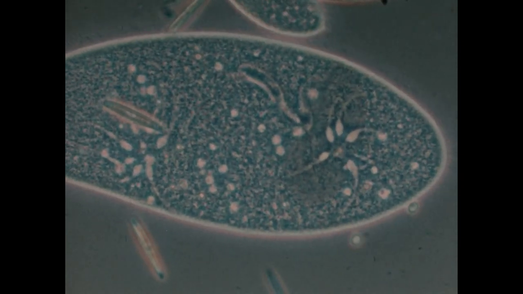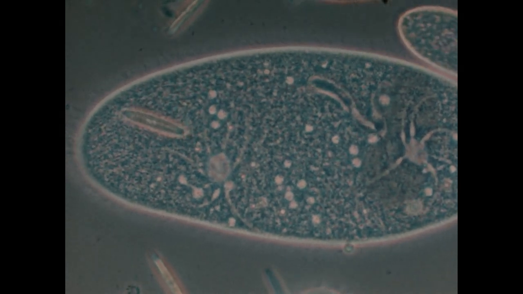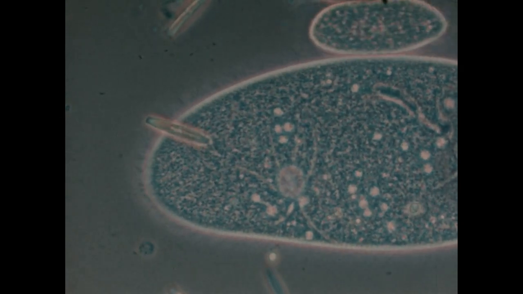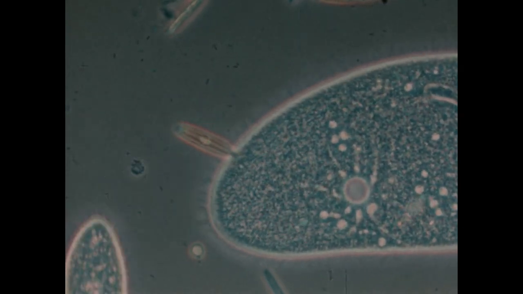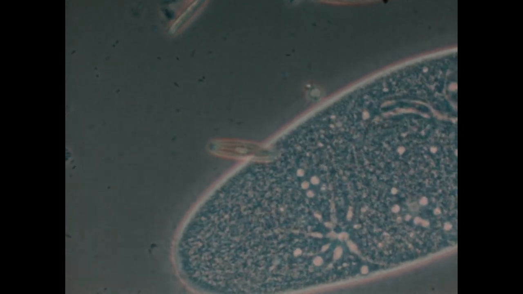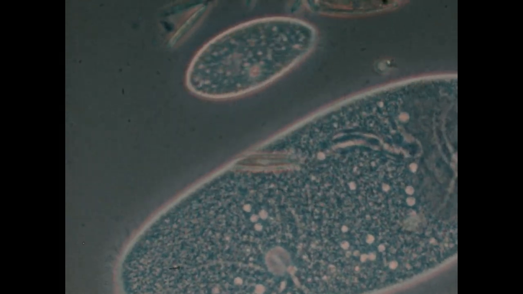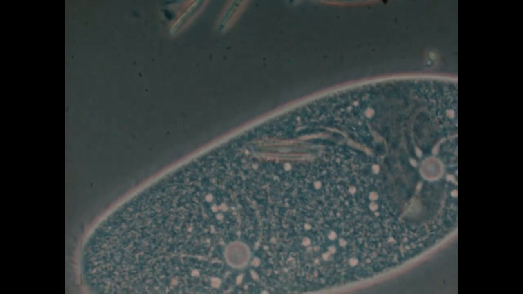In phase contrast lighting, clear structures stand out without sacrificing resolution. This kind of revealing image, showing living processes in action, is what makes phase contrast such a valuable imaging tool.